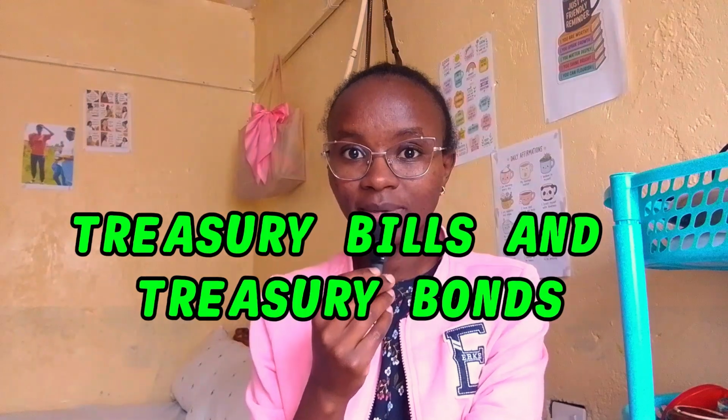The second investment option that we are going to explore is something called treasury bonds and treasury bills. To understand what these are, the government borrows money from the public in order to fund its projects through issuing treasury bills, which are short term, that is below 1 year, and treasury bonds that are beyond 1 year. Here you lend the government money and then the government gives you interest on your money.